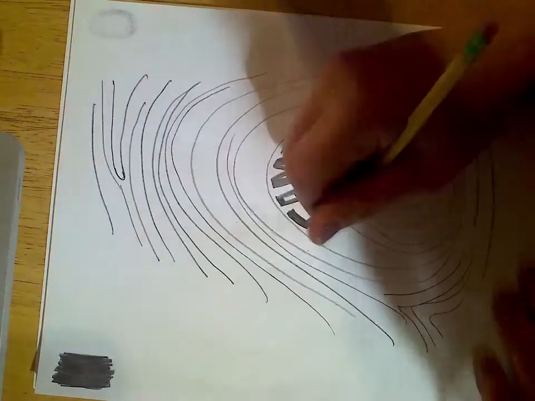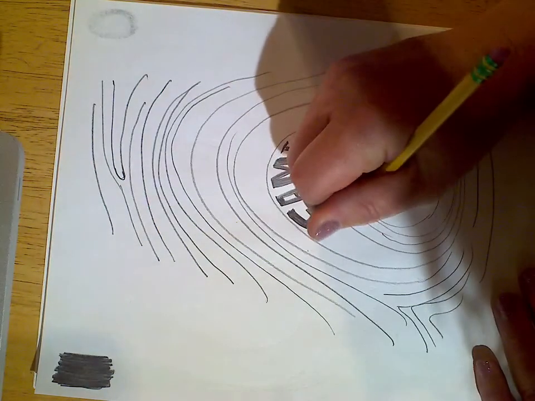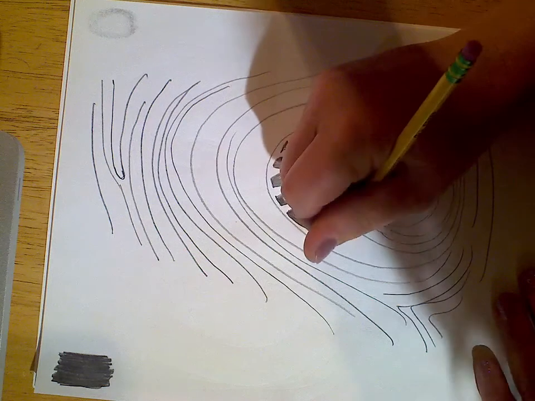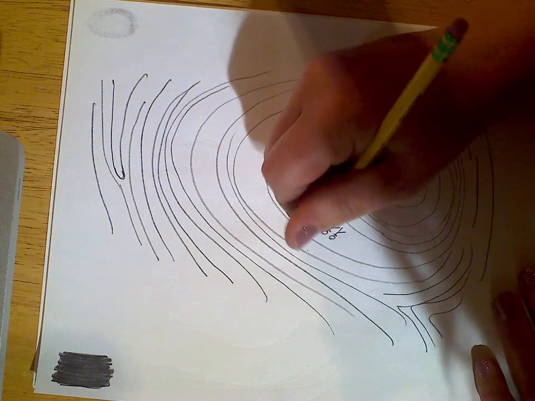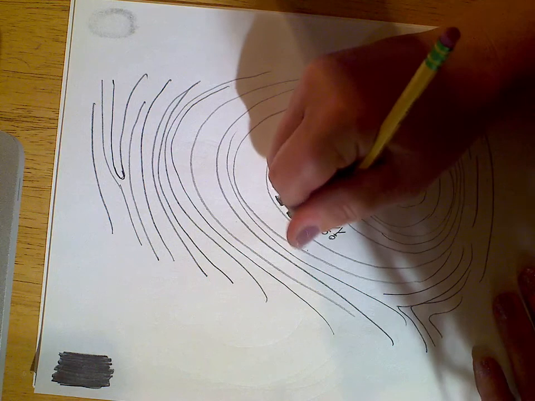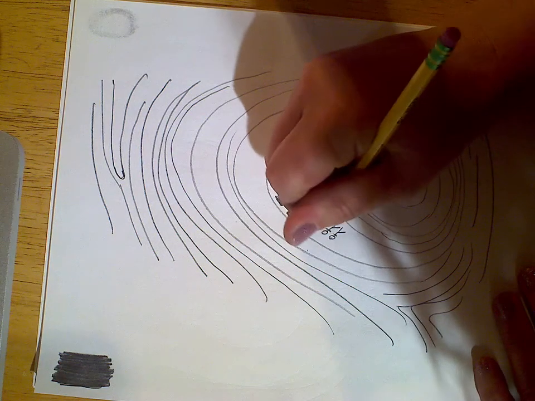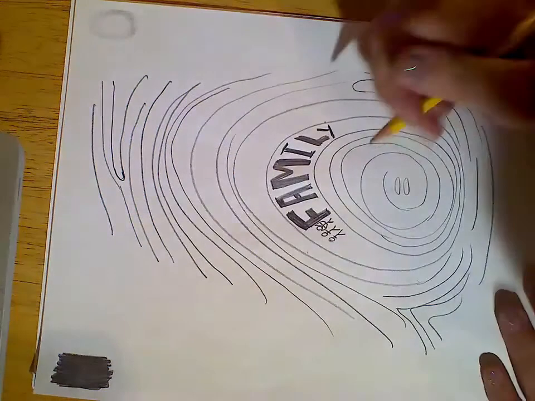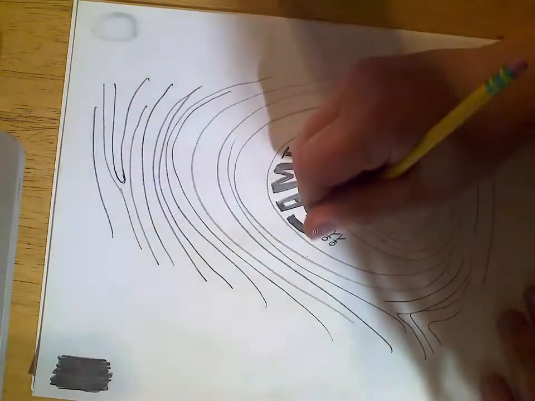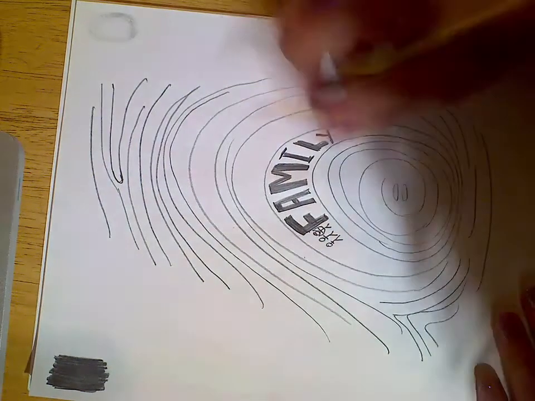If I wanted to, I could put who's in my family: me and my husband. And I'm going to put my son in here, and I'm going to give him angel wings because he's in heaven. And maybe a little halo. So I have my family.